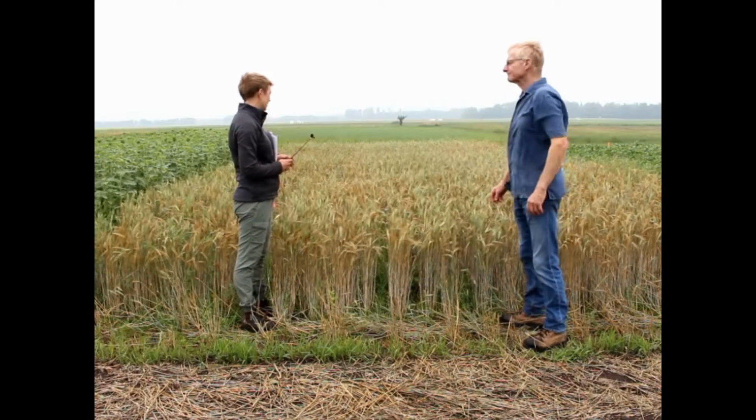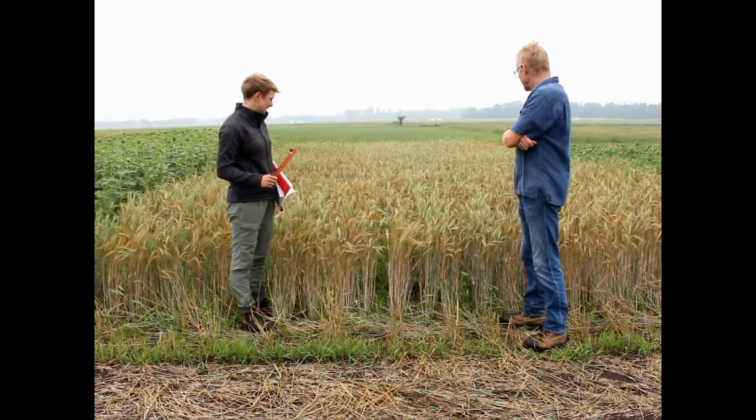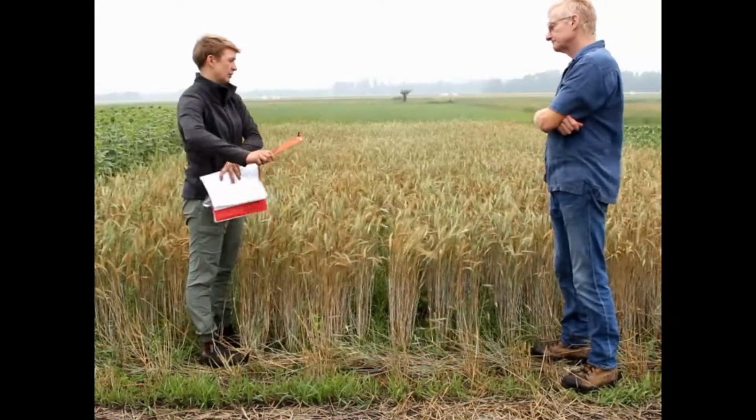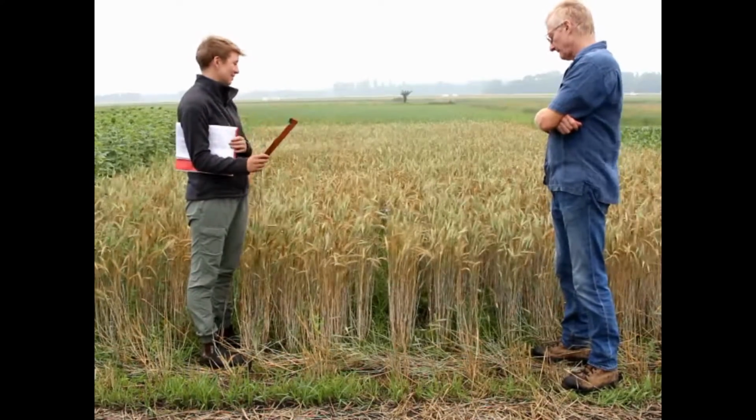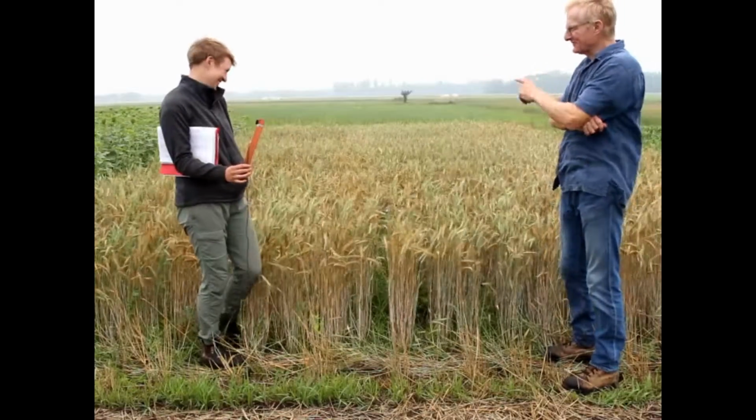So now we're in the fall rye, which is the second crop stage in our 6th rotation. Here we have hybrid fall rye, the variety is called Bono. Okay, like your favorite rock star. My favorite band, U2. Thank you very much.